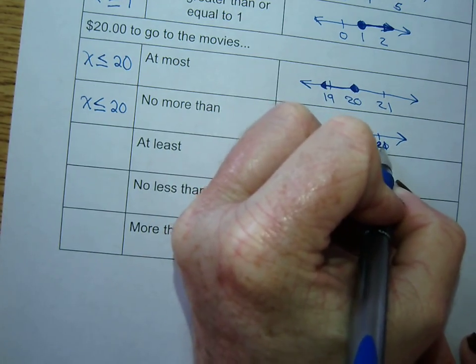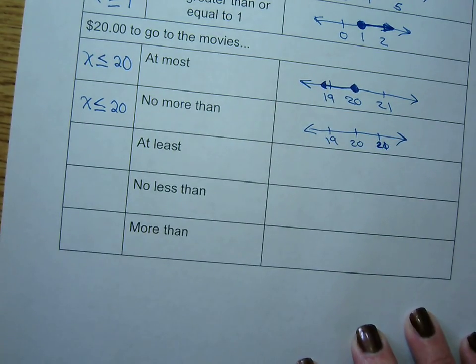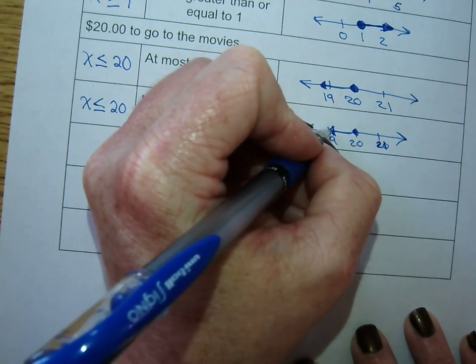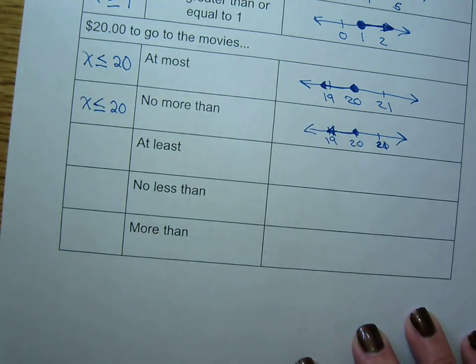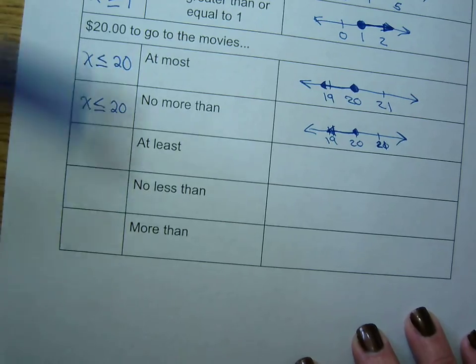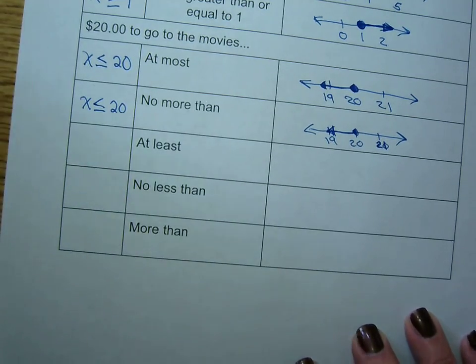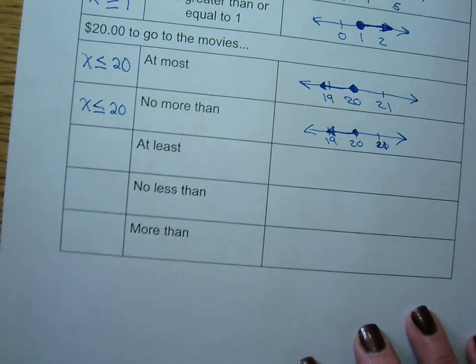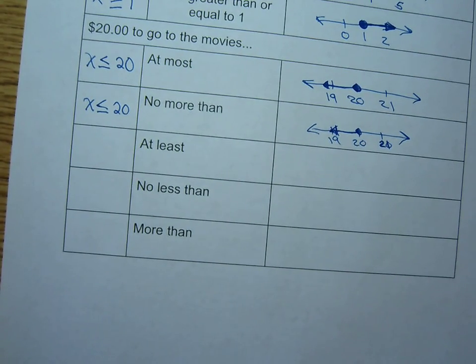Oop, I wrote that wrong. So, is this open or closed? Closed. Sorry. Okay, that's all right. Now, the reason why these are in your notes, this verbiage, which means this wording, is going to be on quizzes, tests, that kind of stuff.